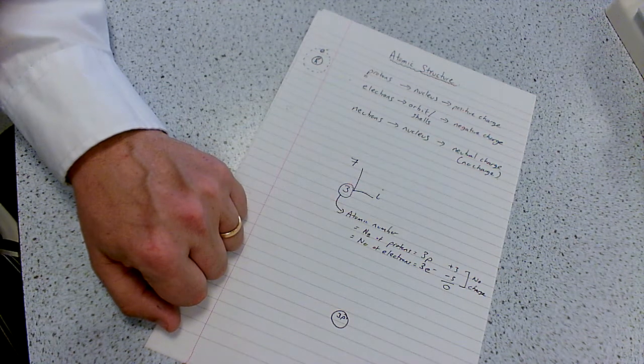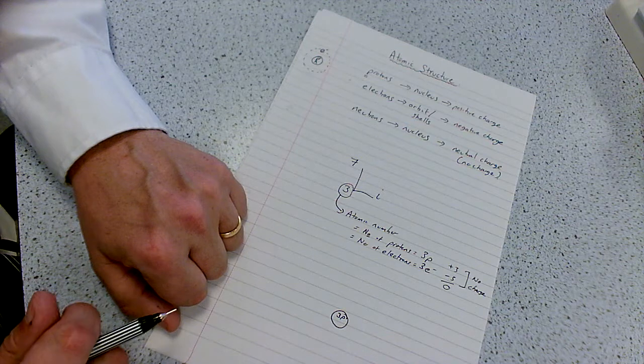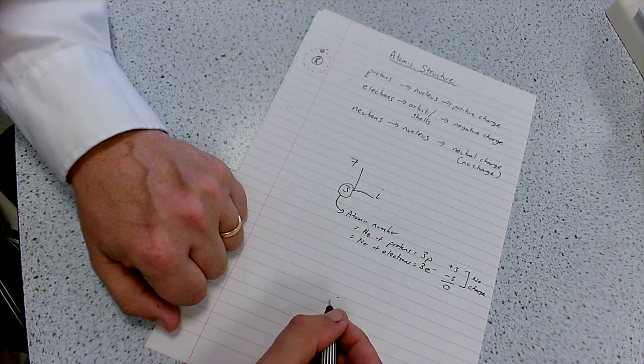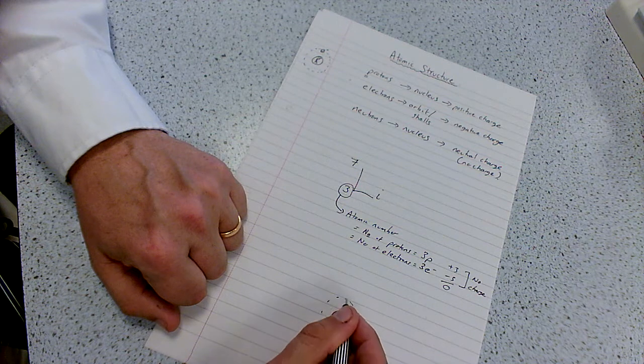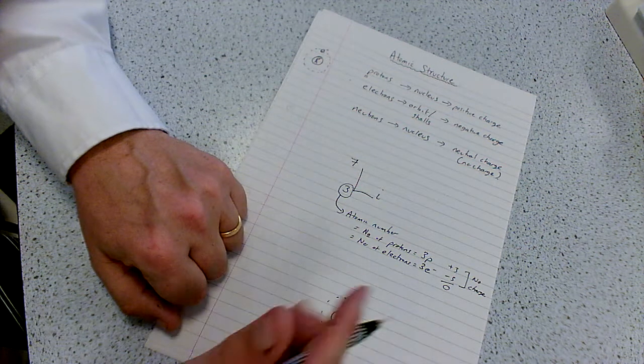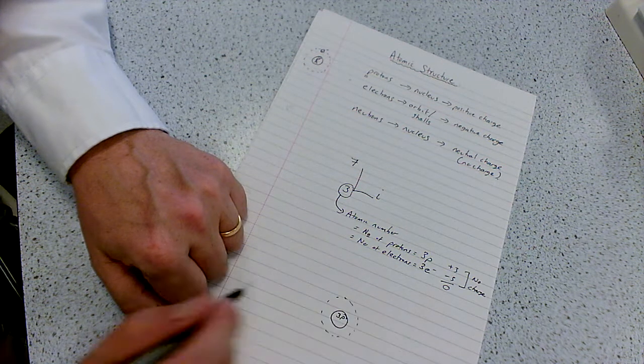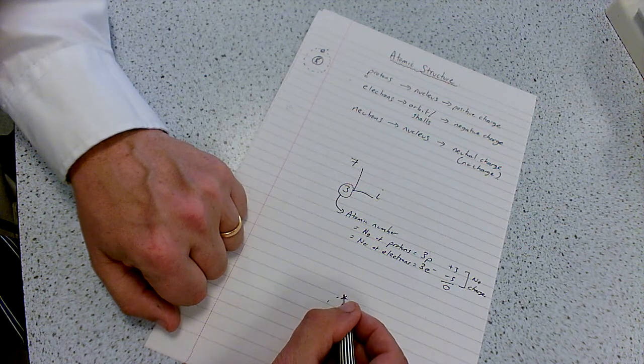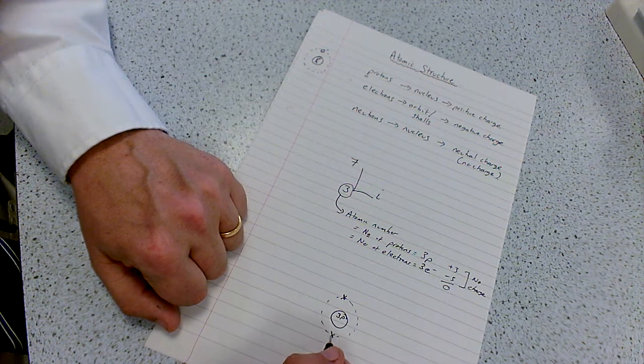Okay, we know that they orbit. Now I'm going to do something here that may upset you, but I'll explain. We've got the orbit here. We need 3 electrons in here. I'm going to show my electrons as crosses. You can do them as dots as well. That's how we do it in chemistry. That's an electron. That's another electron.